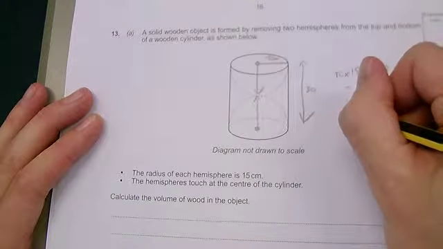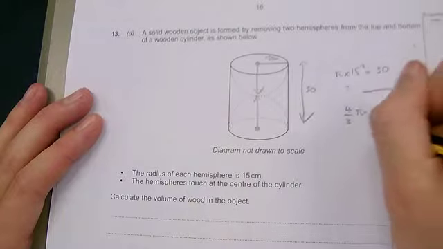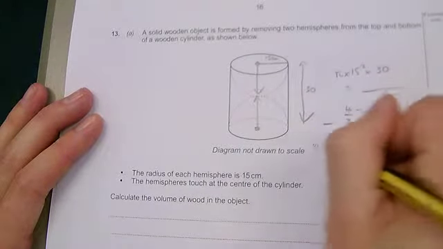And this you just use from the formula booklet. I think it's 4/3 pi r cubed. So times by 15 cubed. That equals whatever it is. And it's that. Take away that. And Bob's your uncle. Done.